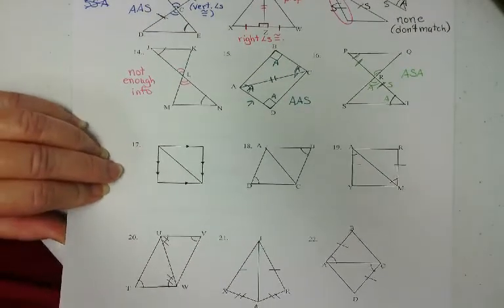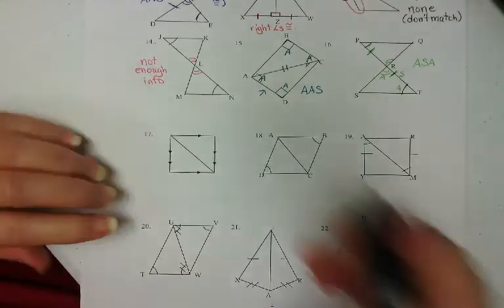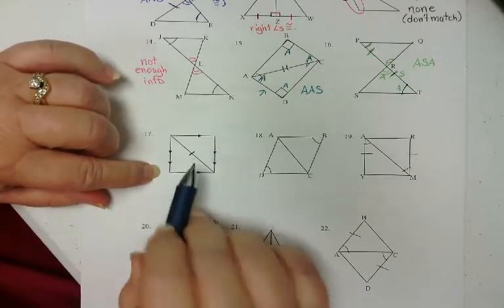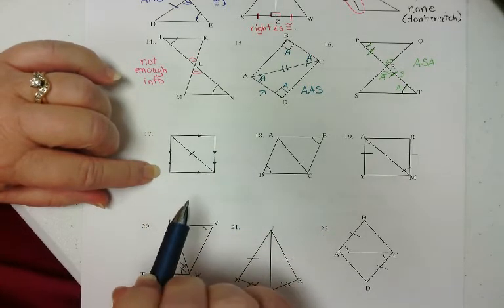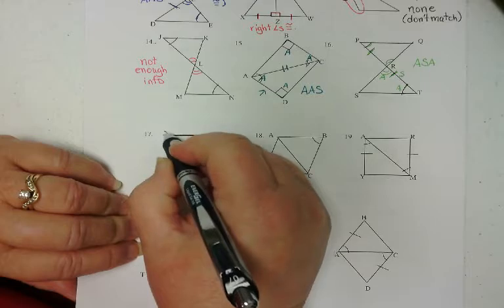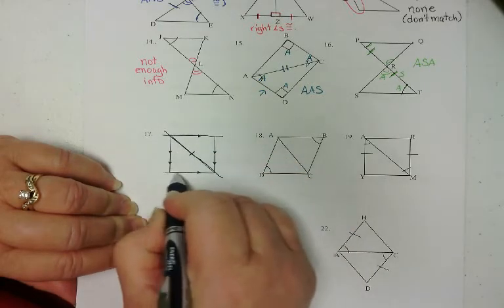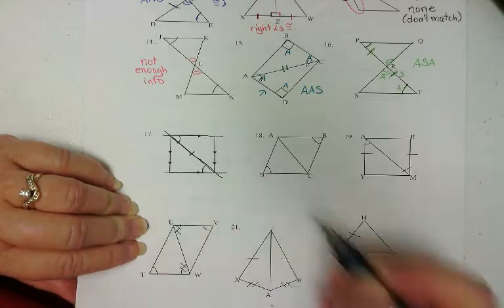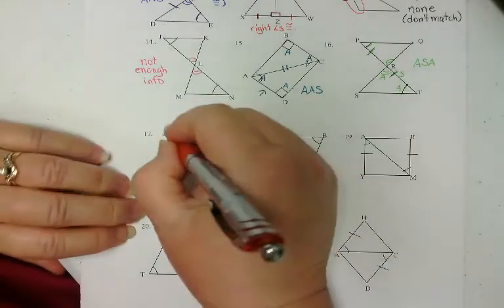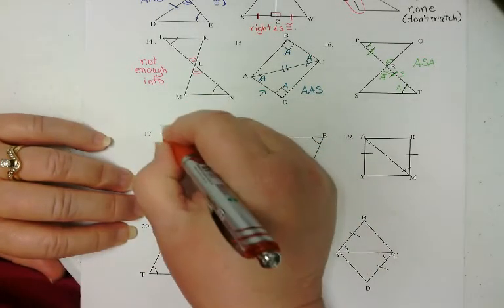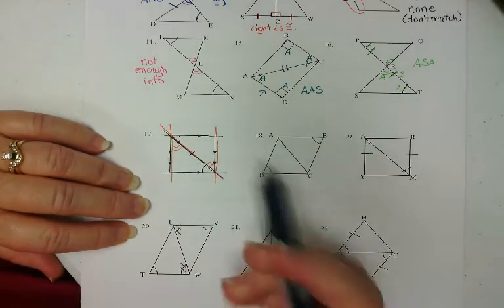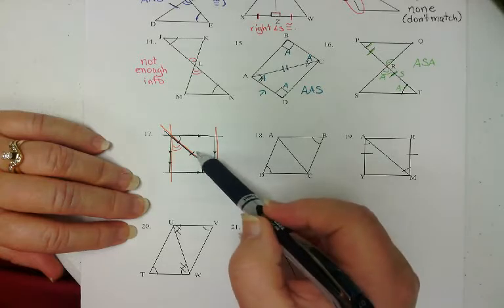All right, number 17 has labeled nothing. Nothing at all. Ooh, I do see reflexive. The one in the middle is reflexive. But all they gave me were these arrows. Seems to me those mean parallel. And we had a lot of good information about our parallel lines. One in particular says that if my lines are parallel, the alternate interior angles are congruent. And if these 2 lines are parallel, I've got another pair of alternate interior angles that are congruent. So now I'm looking at angle, side, angle.